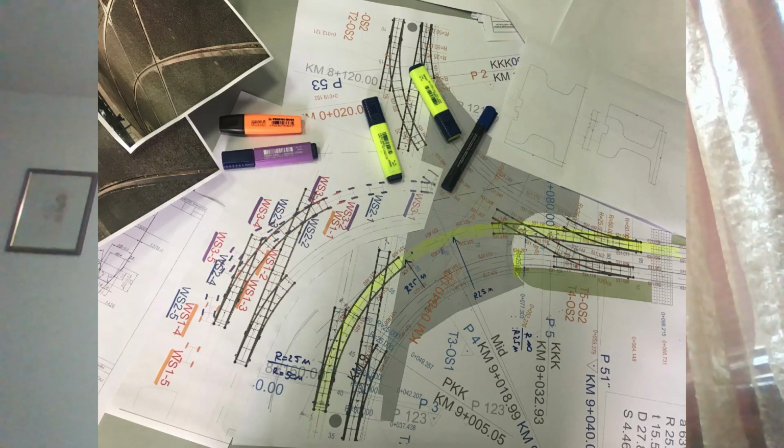That was also the part where the vehicle passed through, and also the biggest part of turnout number 4, actually two-thirds of this part.